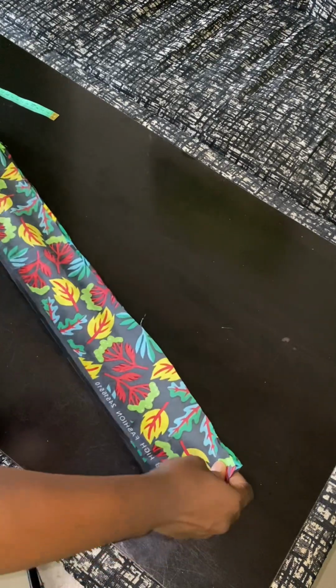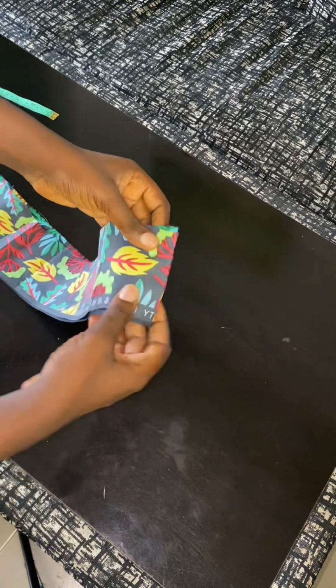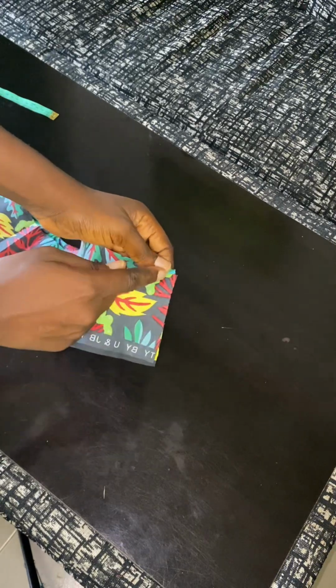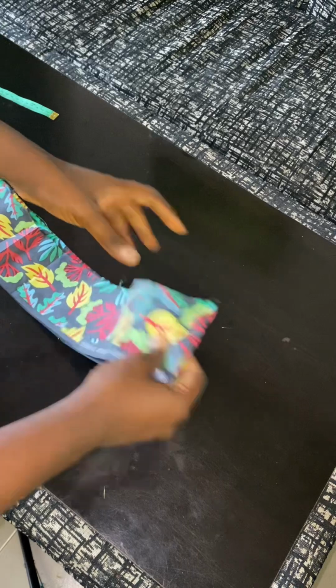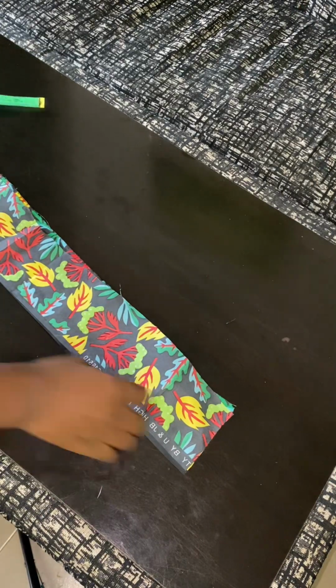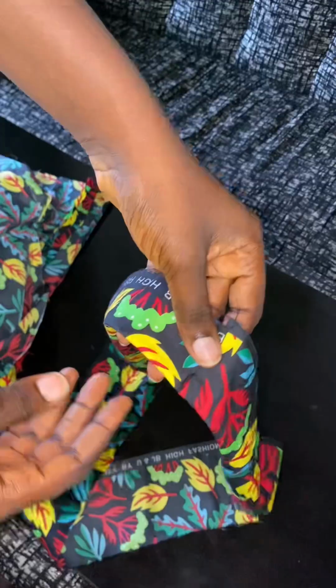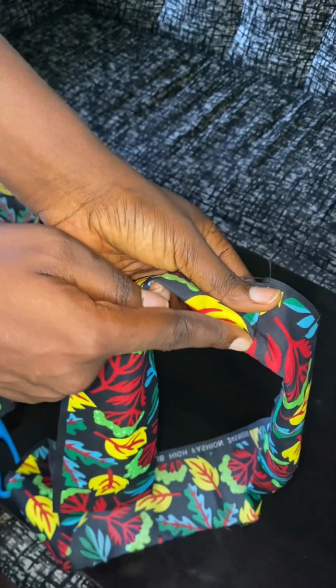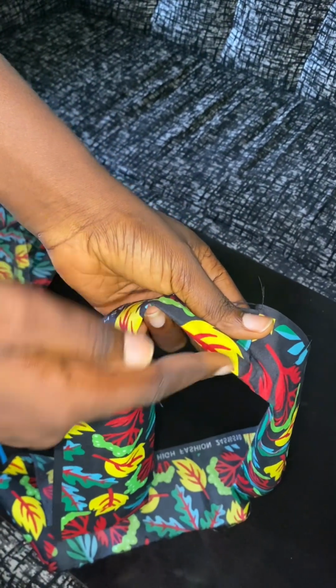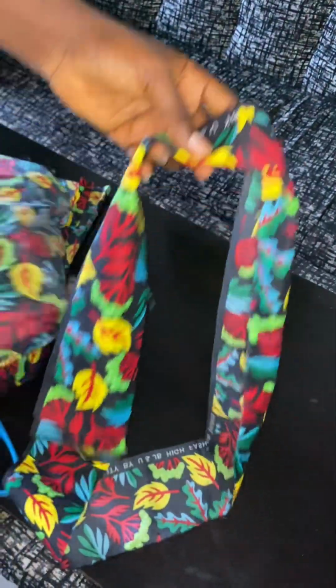So when I was done, this is how I sewed down my band, because there will be an opening at the middle to turn out my elastic. So I went ahead to sew it from the upper part. I stopped. This is exactly what I'm saying. So there we have where I'll be taking out my elastic from, and that's just it.